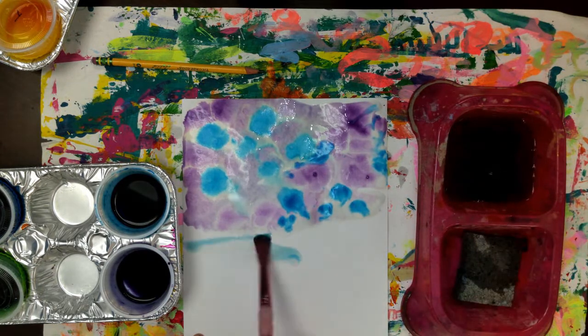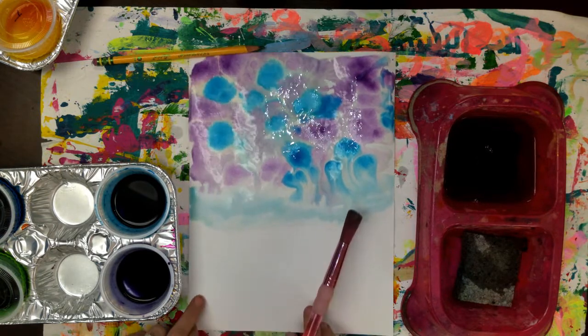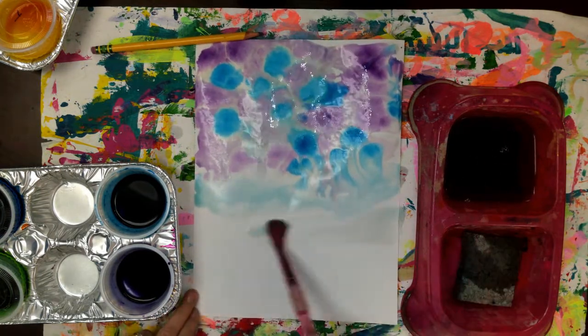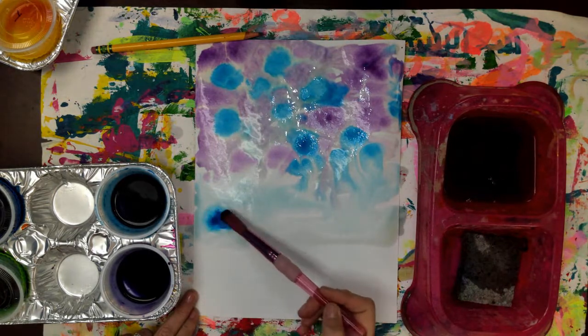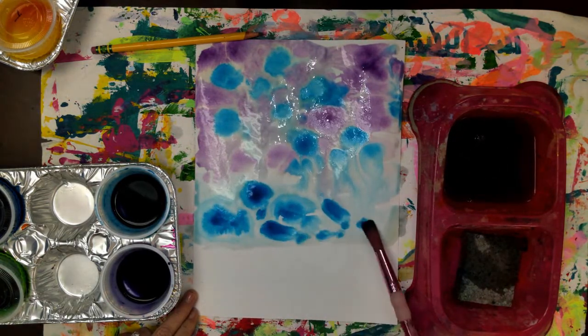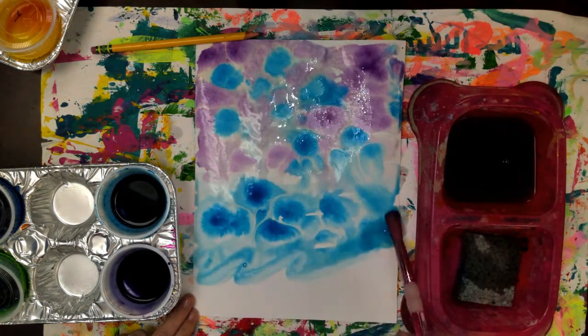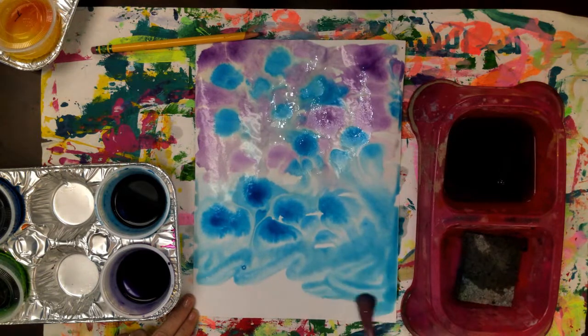You can keep tapping your brush, adding some different colors, and then adding more clean water to the bottom of your paper and work down. Notice how I'm just tapping gently, and the water pools and spreads into these beautiful little orbs of color.